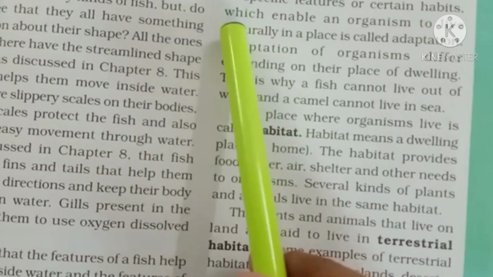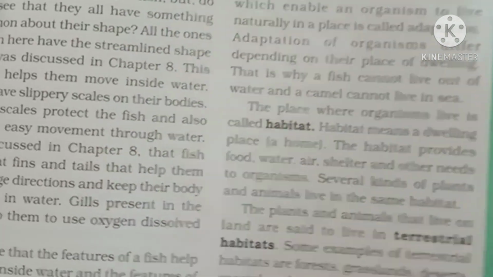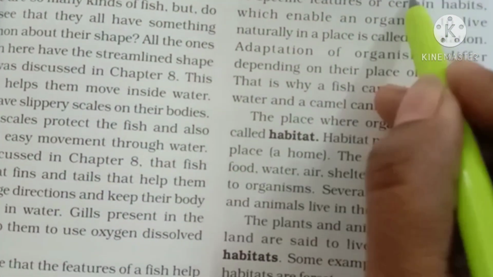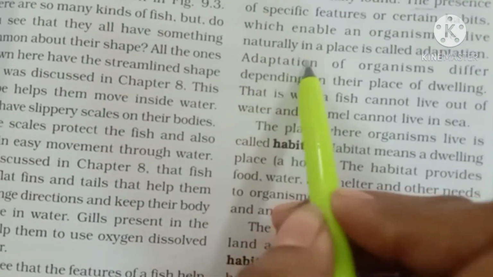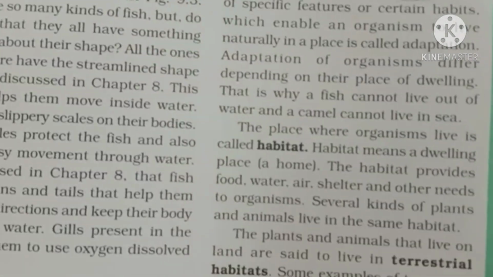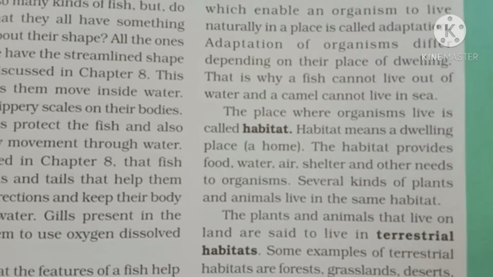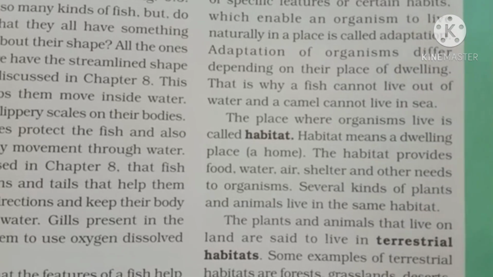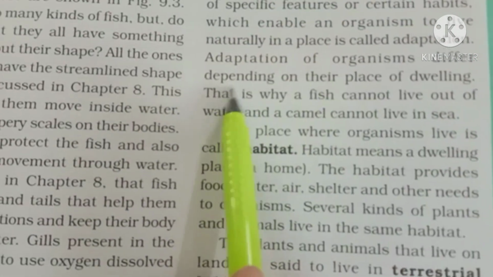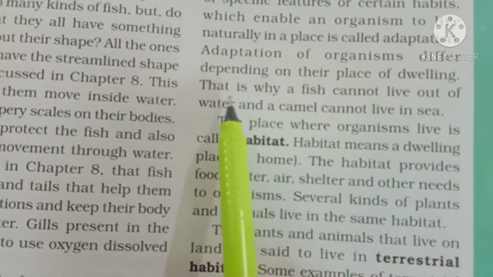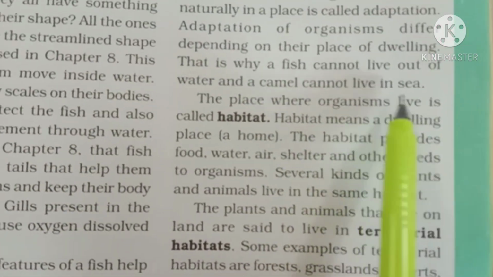The presence of specific features or habits which enable an organism to live naturally in a place is called adaptation. Now what were the features of the fish? It was scales, fins, gills. And what about the camel? It was long legs, hump. Okay. Then adaptation of organisms differs depending on their place of dwelling. That is why a fish cannot live without water and a camel cannot live in the sea.